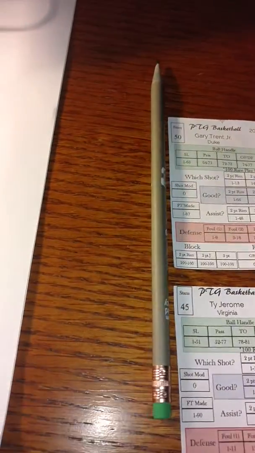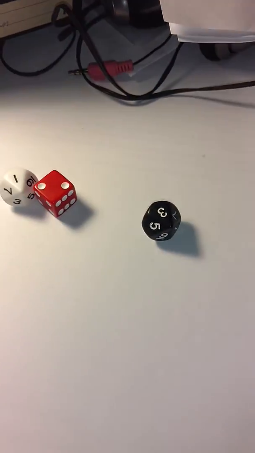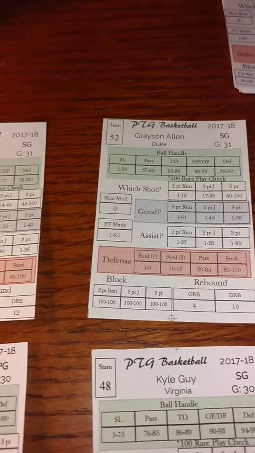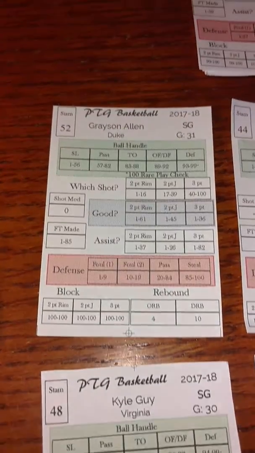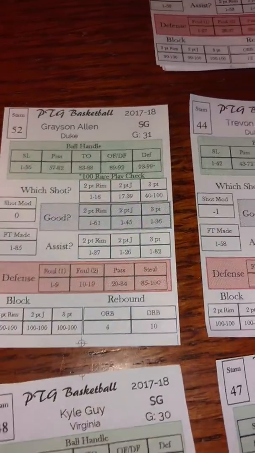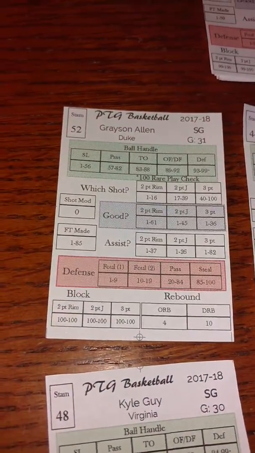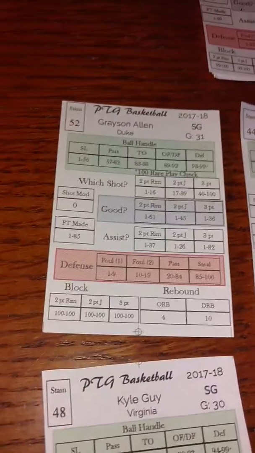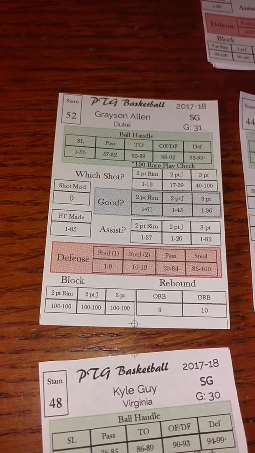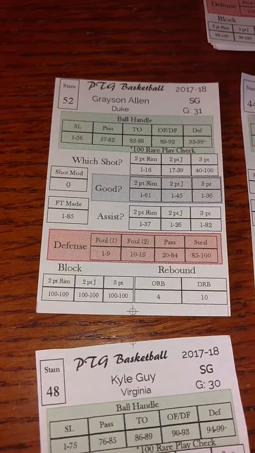So next I'm going to roll. I roll a 2-31. So position 2 is the shooting guard. In this case it's Grayson Allen. You'll see a 31 is a shot. 13 is the next roll. It's a 2-point rim. 95 was a good check. Okay, now that's a high number.